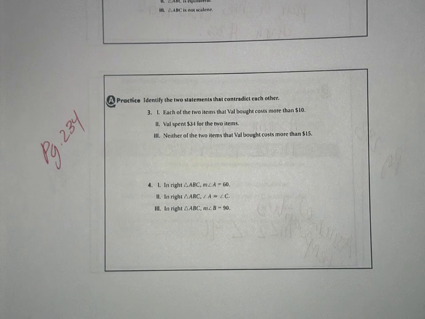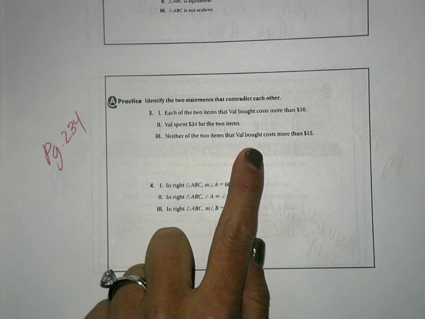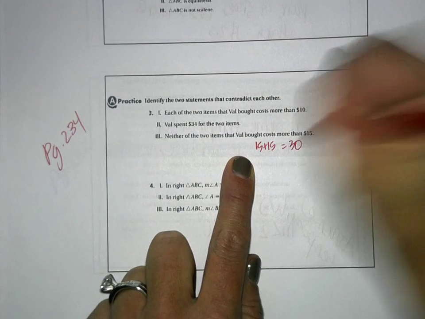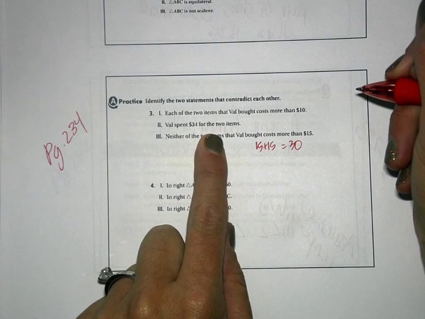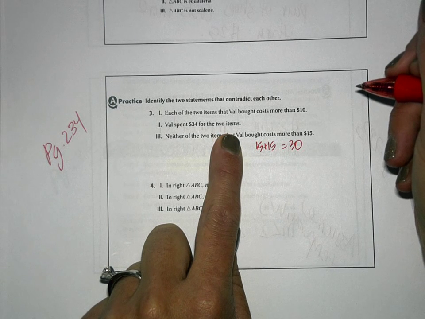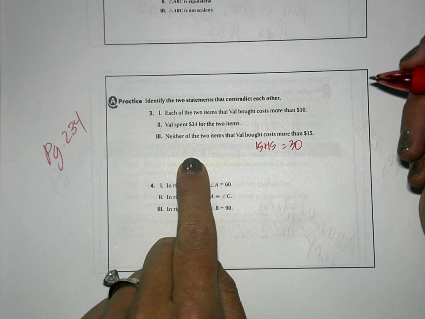Okay, each of the 2 items that Val bought cost more than $10. Then it says Val spent $34 for 2 items. Neither of the 2 items that Val bought cost more than $15. If neither one of the 2 items cost more than $15, what is 15 plus 15? 30. And this says Val spent $34 for the 2 items. There you go. That's right. So try again. There you go. Good.